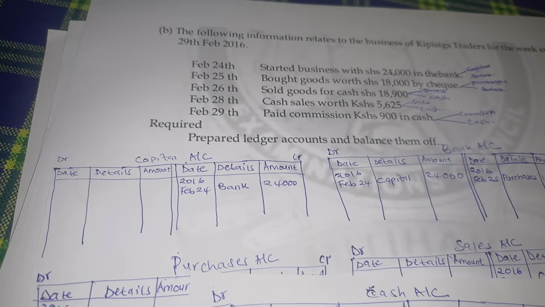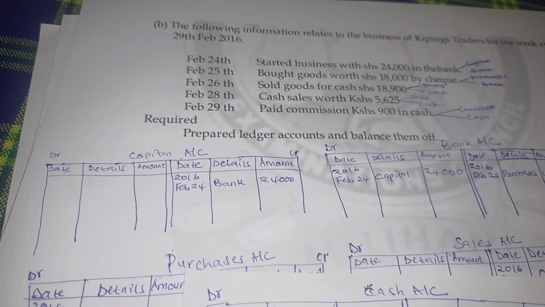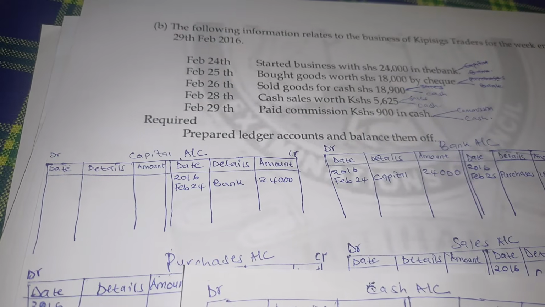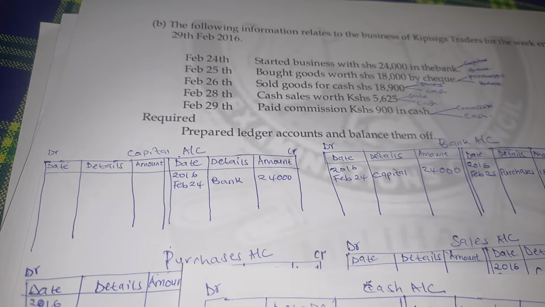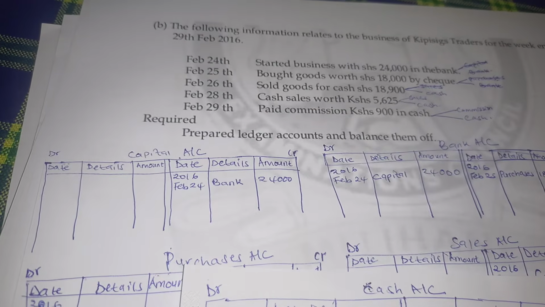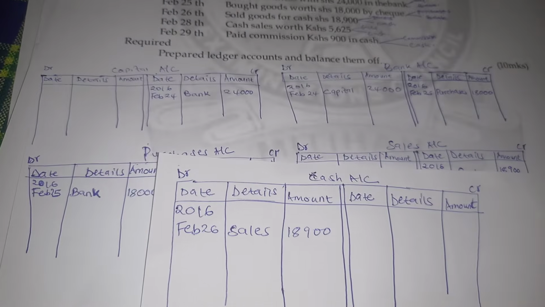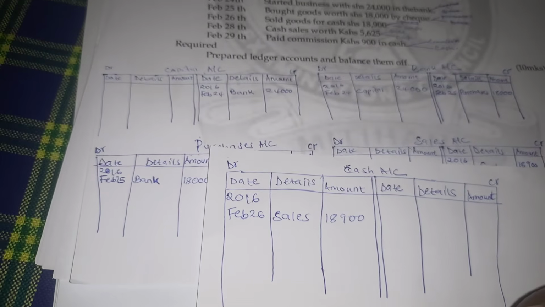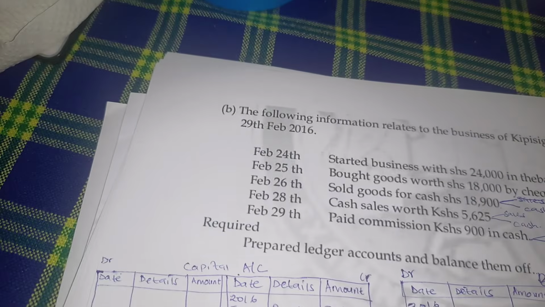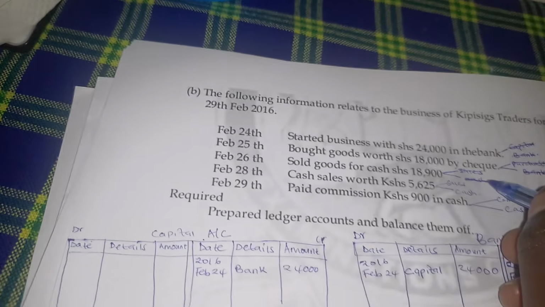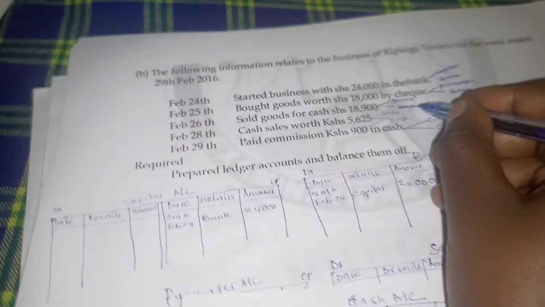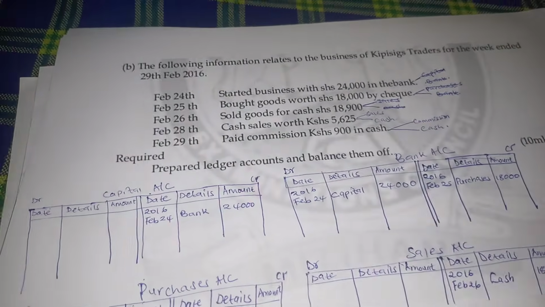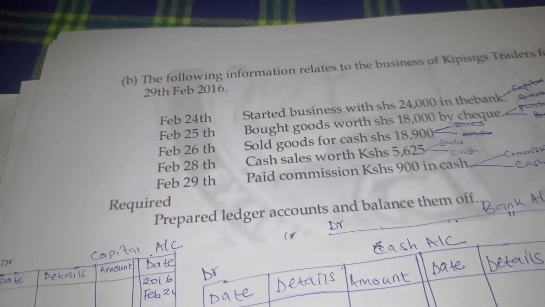Where did this money come from? We made sales worth 18,900. So we go ahead and cancel that. Remember what we said, the importance of first analyzing the question.